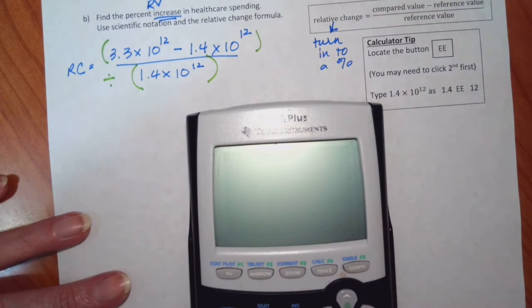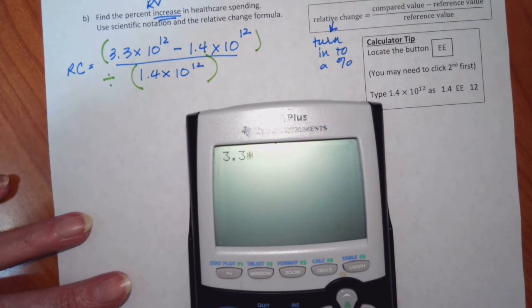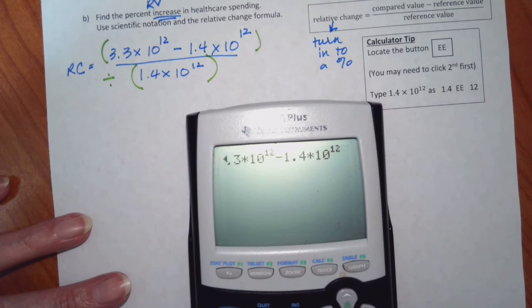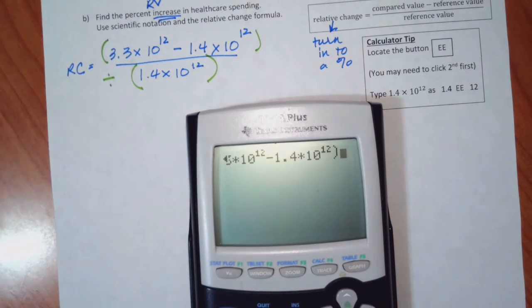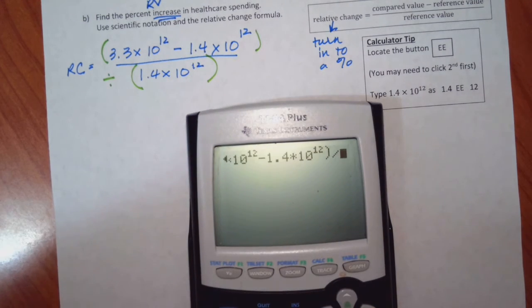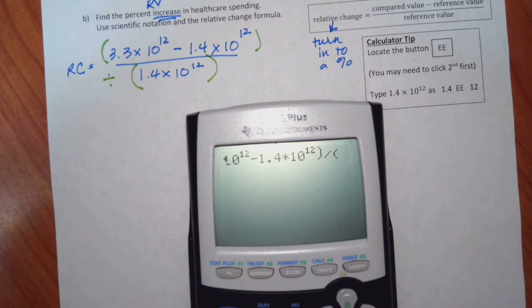So in my calculator, I'm going to take 3.3 times 10 to the 12th minus 1.4 times 10 to the 12th. Whoops. Put it in parentheses, and then do divided by, open my parentheses, 1.4 times 10 to the 12th.